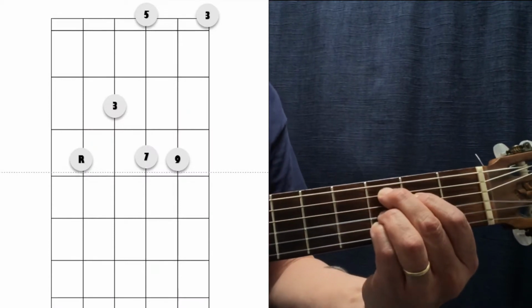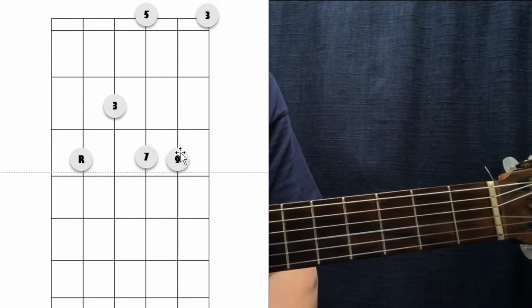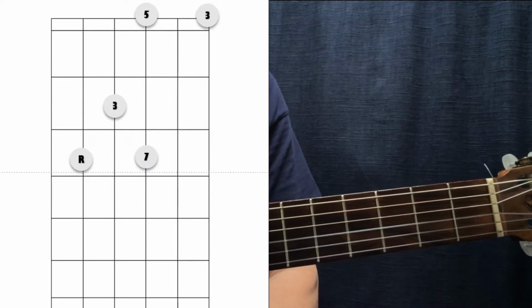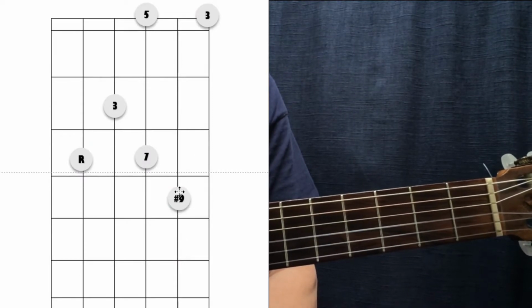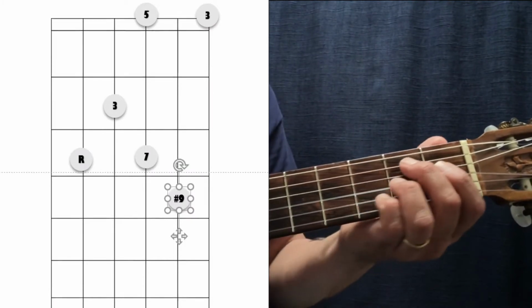So now what can we do with this 9th chord? We can actually alter the 9th. And I'm going to give you a very funky chord, which is a sharp 9. Okay, and this is what it sounds like.